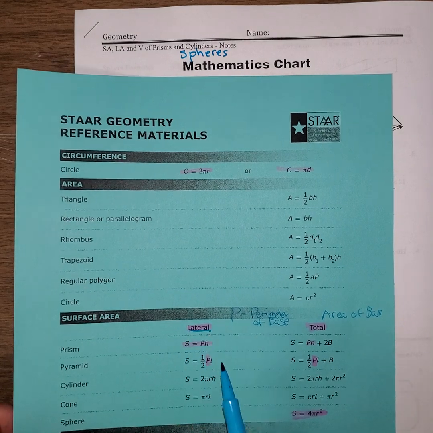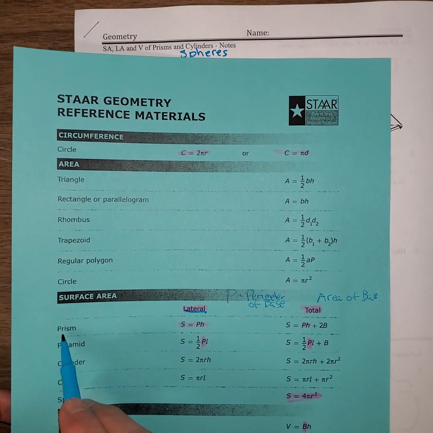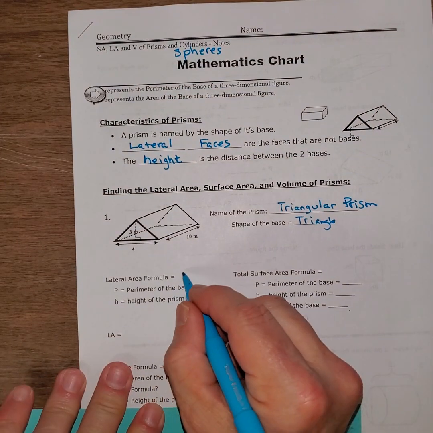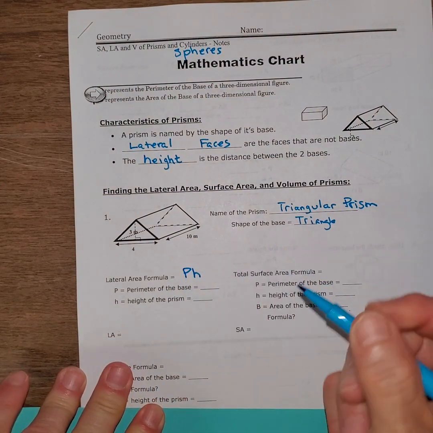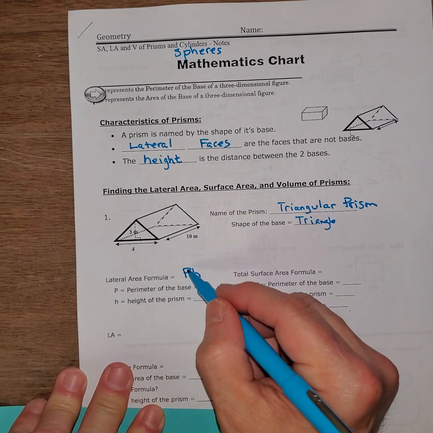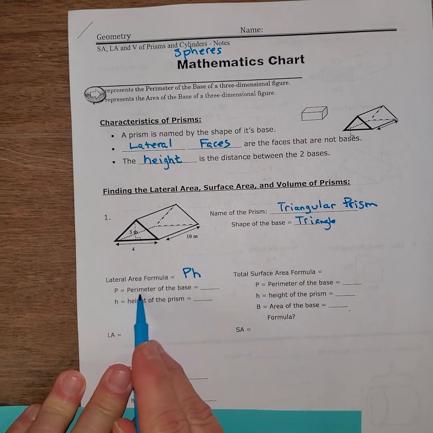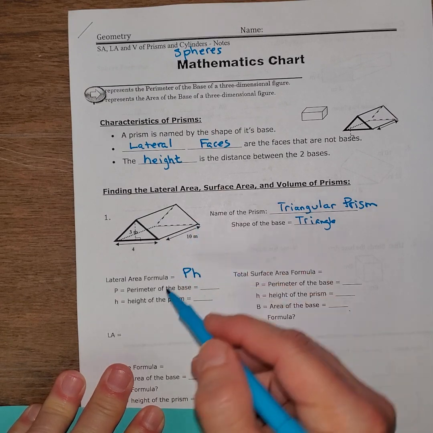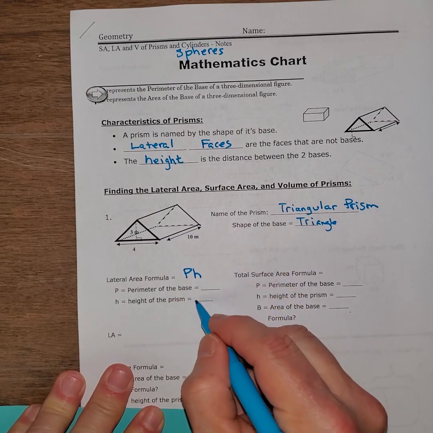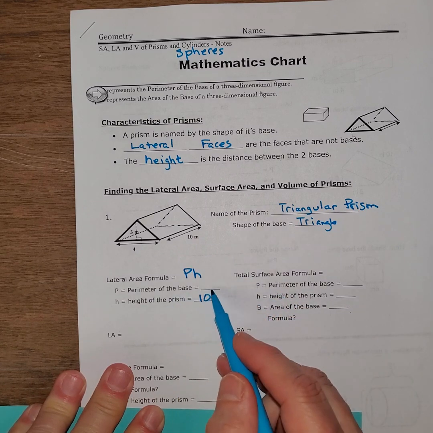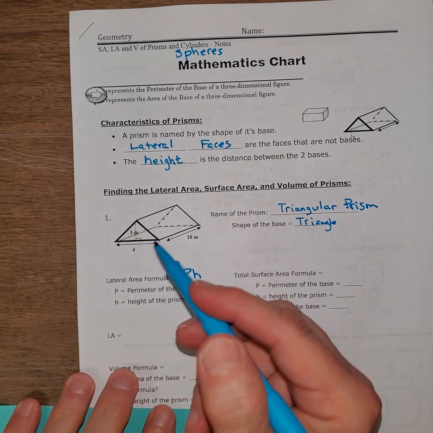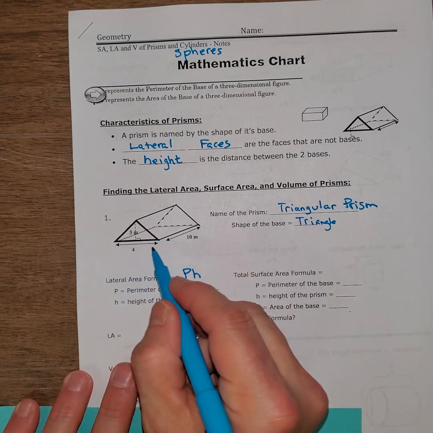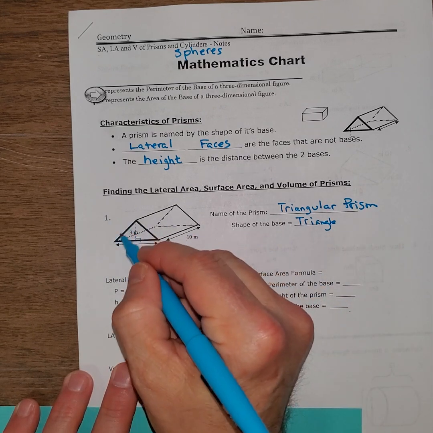Okay, so for the lateral area formula, we would look on here. Remember, this was a prism. The lateral formula is pH, where P is the perimeter of the base, and H is the height of the prism from here to here, base to base, so that would be 10. For the perimeter of the base, you have to do a little bit of work, because I need these two sides, which are the same length. This is 4, so I need to find this one.